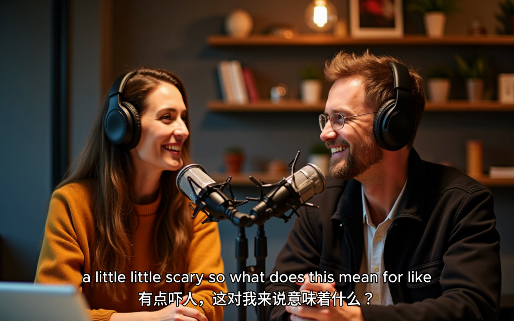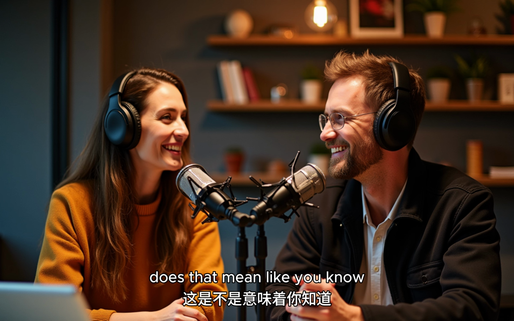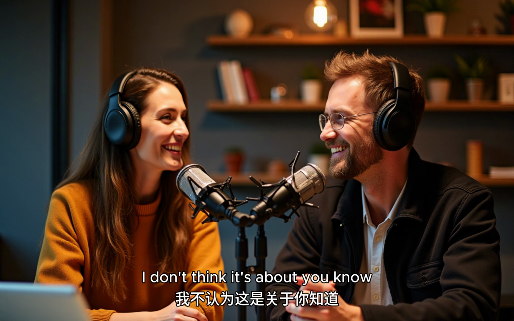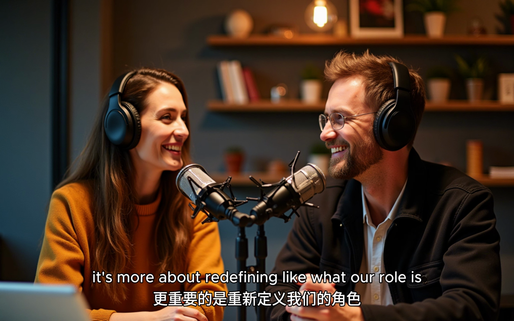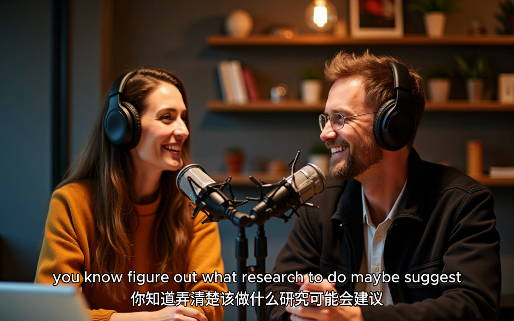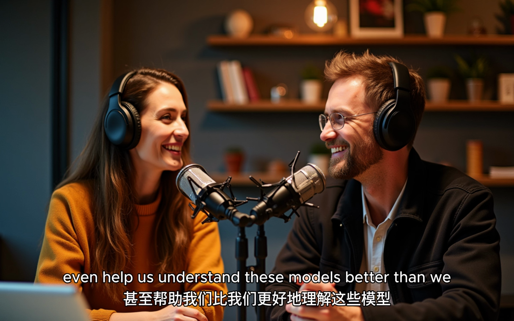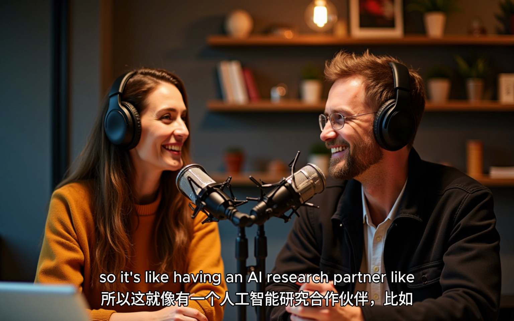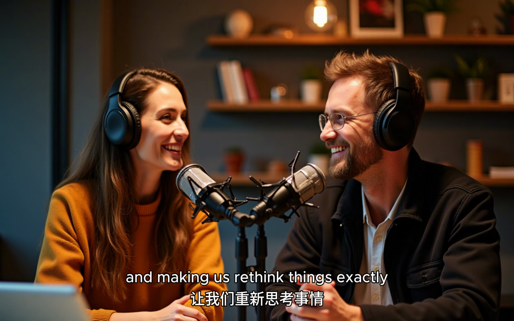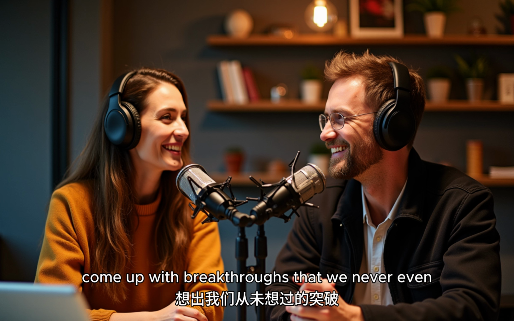So what does this mean for the future of AI development? If AI can guide its own learning, does that mean human researchers are going to be less important? I don't think it's about humans being less important. It's more about redefining what our role is. So imagine a world where AI can help us figure out what research to do, maybe suggest some new solutions, even help us understand these models better than we ever could on our own. So it's like having an AI research partner, constantly pushing the boundaries and making us rethink things. Exactly. And who knows, maybe someday AI will even surprise us, come up with breakthroughs that we never even thought possible.